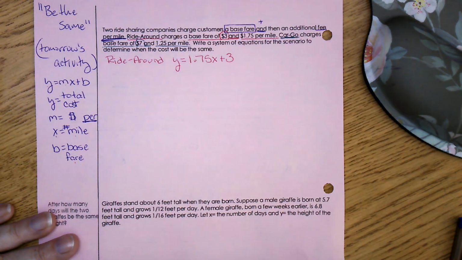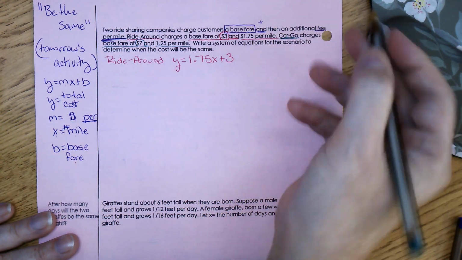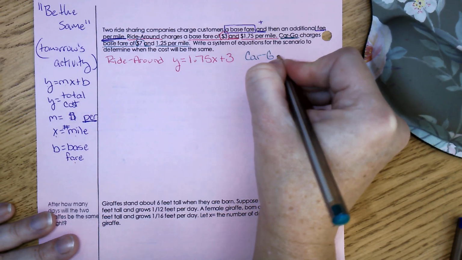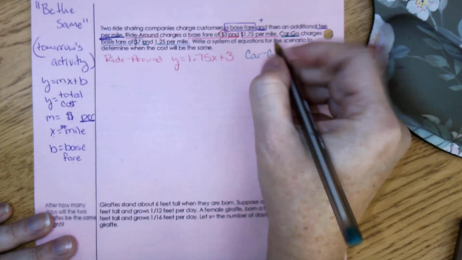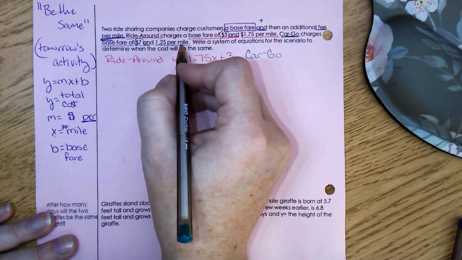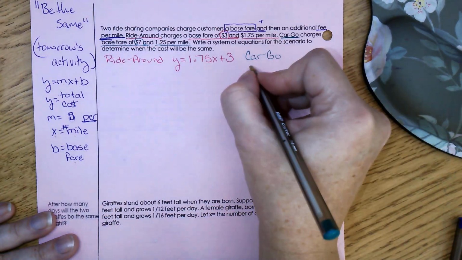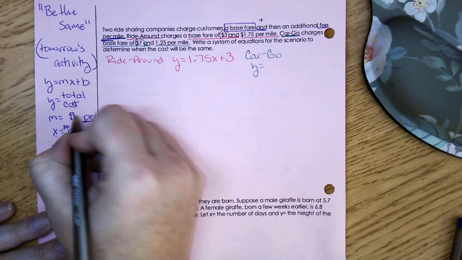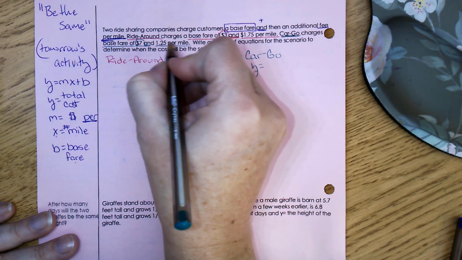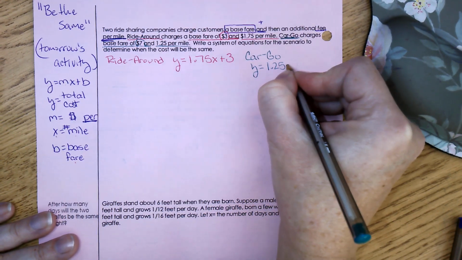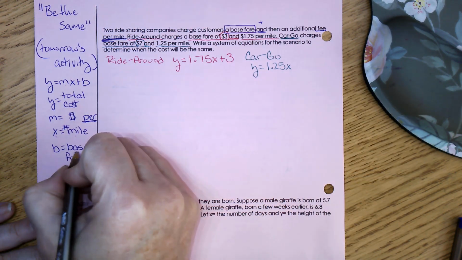Okay, now let's talk about our Cargo. They get their own equation. All right, so they charge a base fare of $7 and $1.25 per mile. y is their total cost, mx is dollars per mile, $1.25 per mile, plus their base fare. Their base fare is $7.